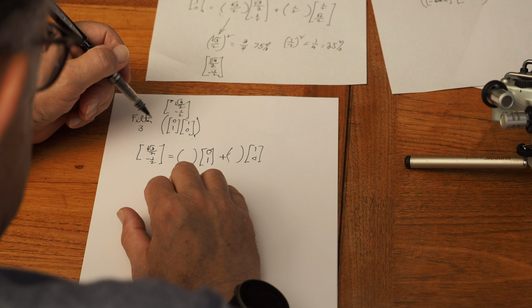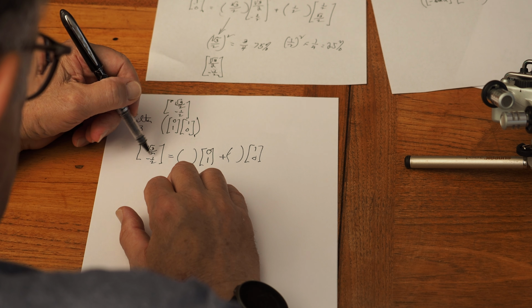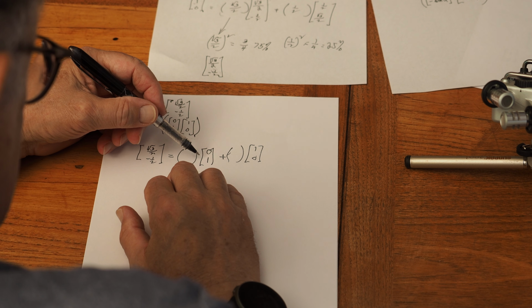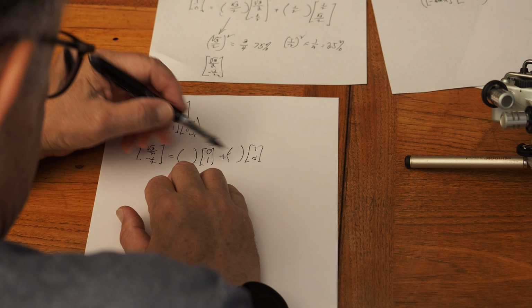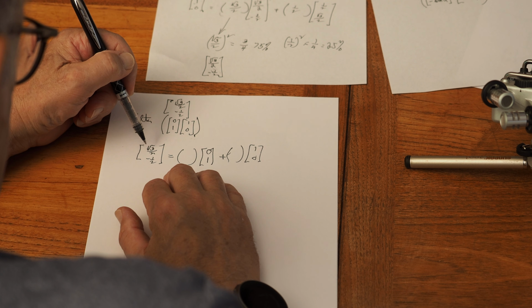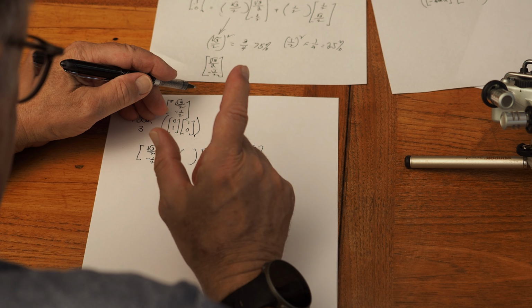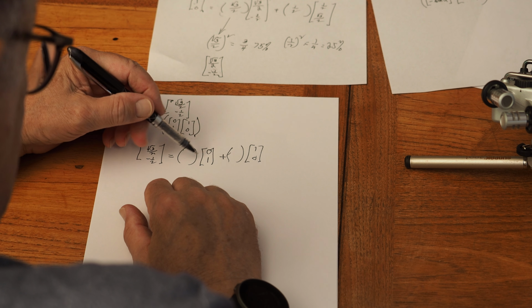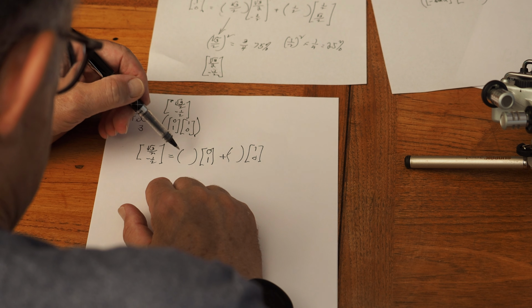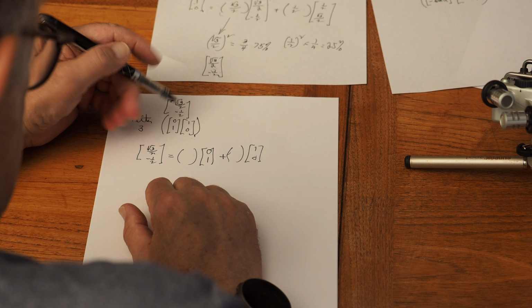And again, it's the dot product of our incoming light with the two vectors of the filter. So these are both unit vectors. They have a length of 1, so we don't have to worry about the lengths of the vectors. We can just take the dot product.